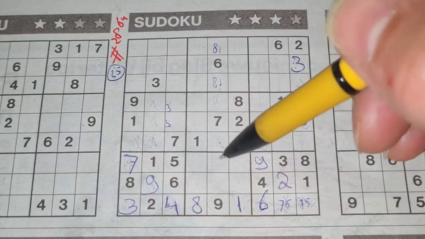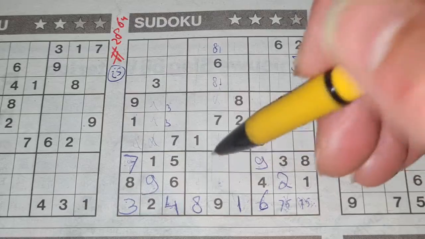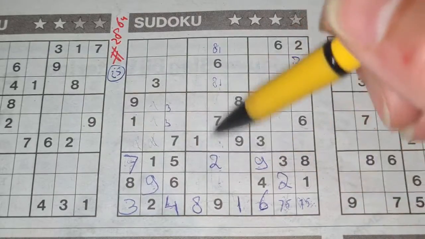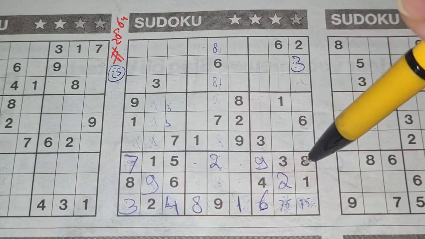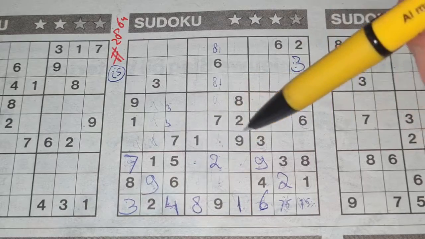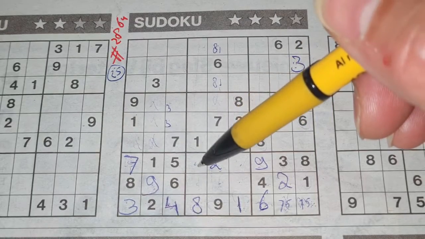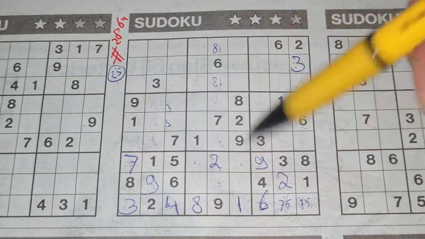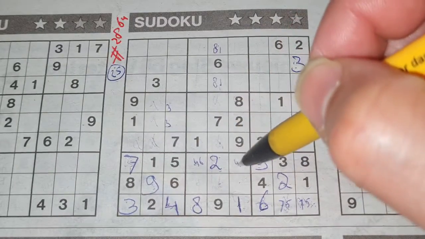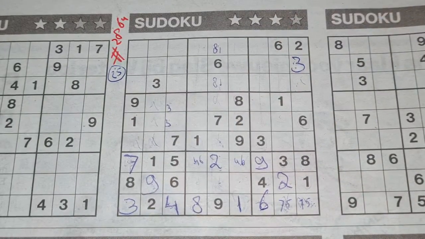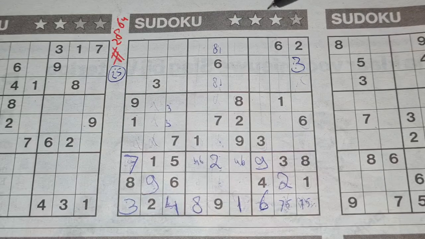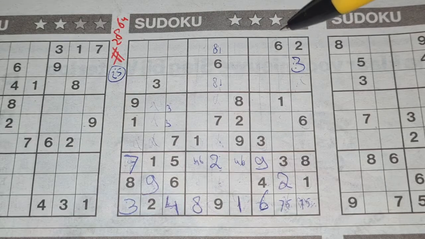So the 2 could be here or there. We see there 2, no 2 there, 2 should be here. 2 boxes left in this row for the numbers 4 and 6. Let me mark those 2 boxes. I cannot fill this yet. Need to wait. 4 and 6. Okay.